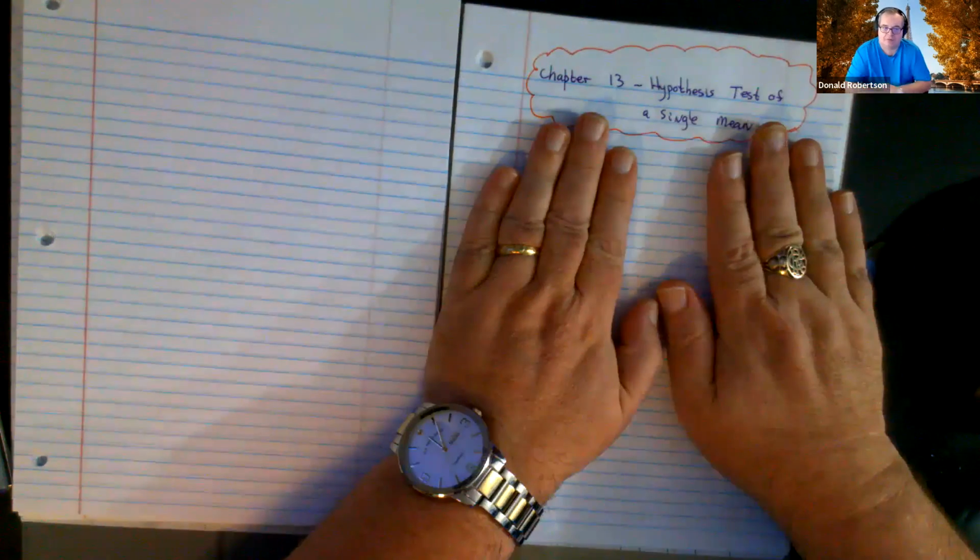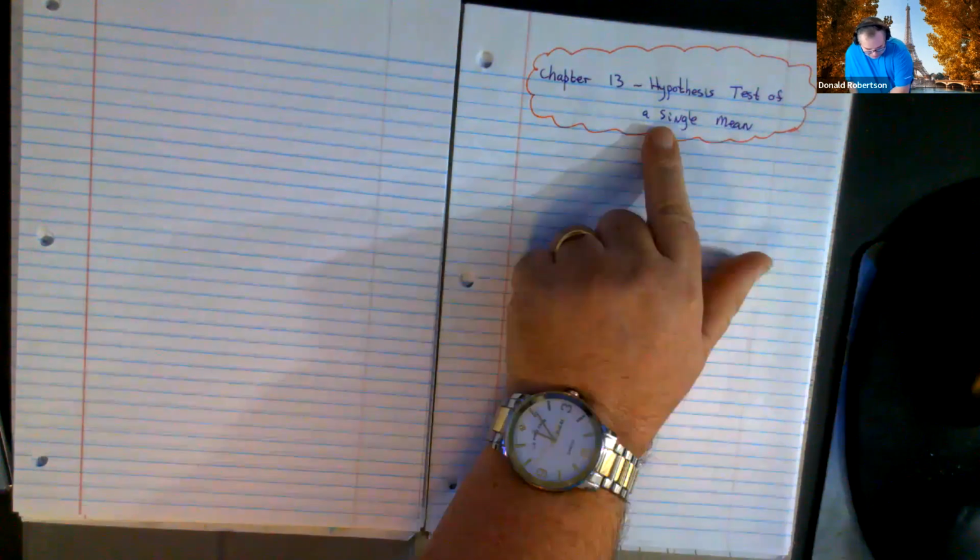To what's left, we essentially just have chapter 13 to do. And that's going to involve us doing some more hypothesis tests. And today, we're going to look at the hypothesis test of a single mean. A lot of what we've done in hypothesis testing is similar to this one. So let's show you what it would look like.